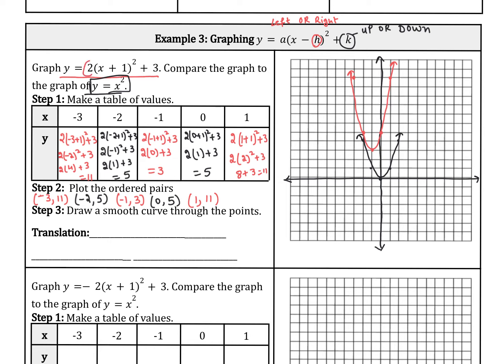If you have 2 in the front, then you have a graph that is a vertical stretch by 2, or it's also called a taller graph or skinny. So this is a skinnier and taller graph as compared to our regular graph.